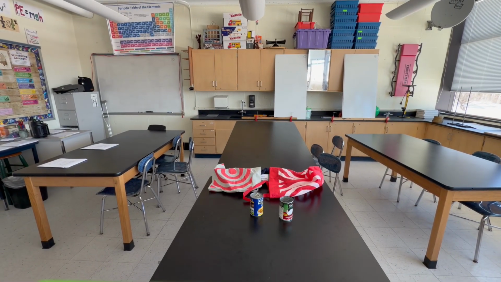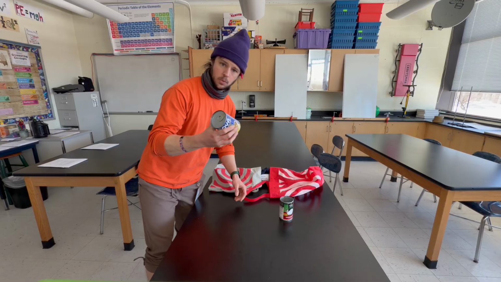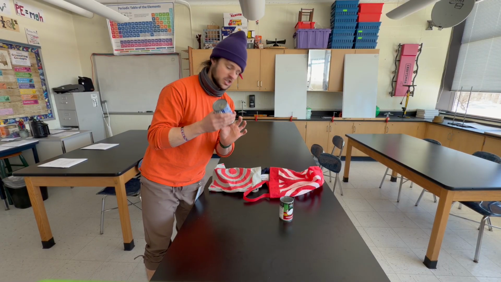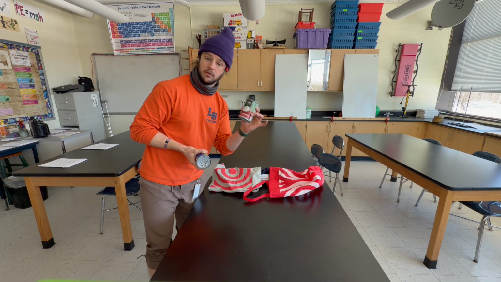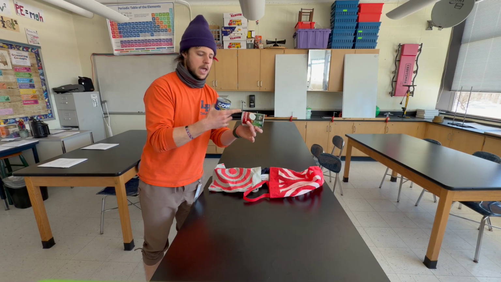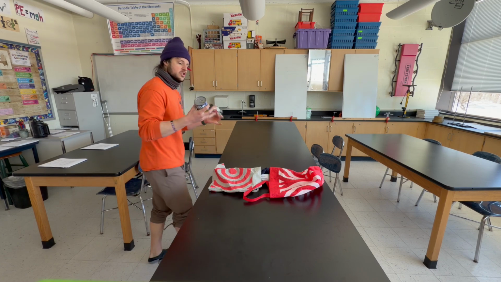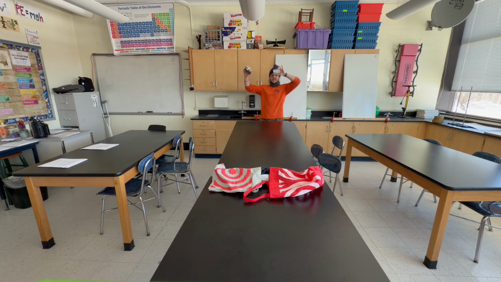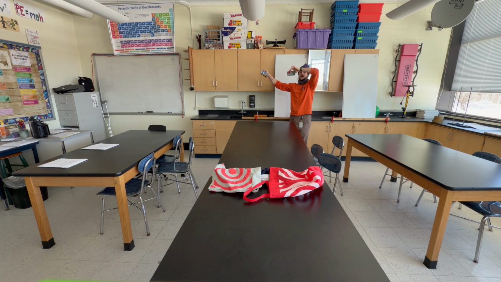The two objects we'll be sending down are a can of soup or a can of beans, and this one is full, so it acts kind of like a full solid cylinder. And then I got another can of coconut milk, but I've hollowed this one out, so it's basically a hoop or a hollow cylinder. If we drop these two objects in the air, they should accelerate at a known rate, about 9.81 meters per second squared, give or take air resistance.